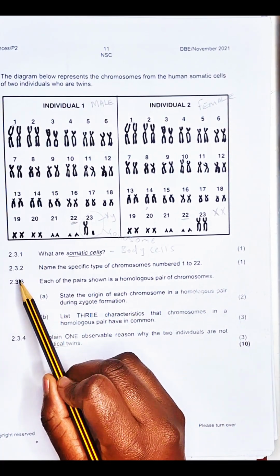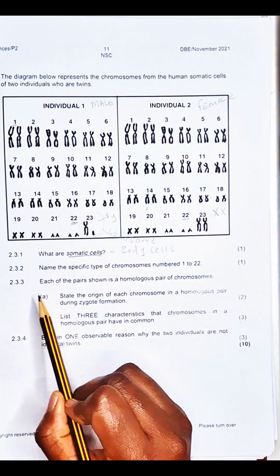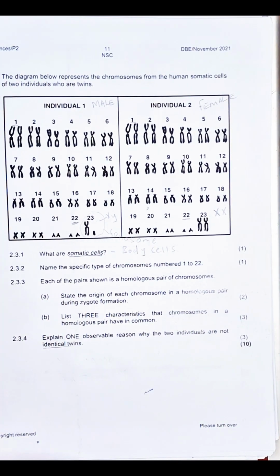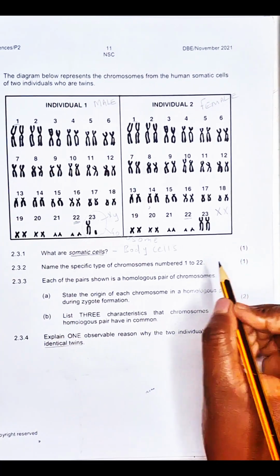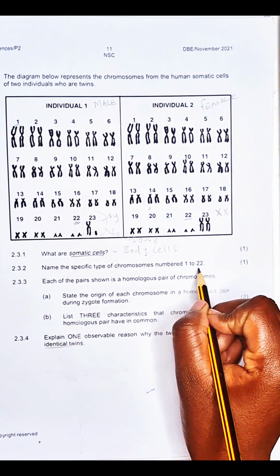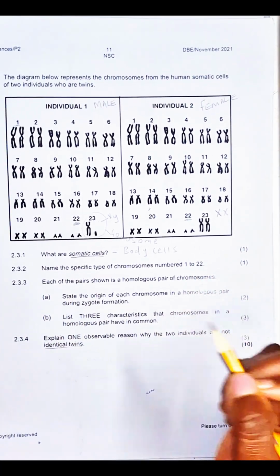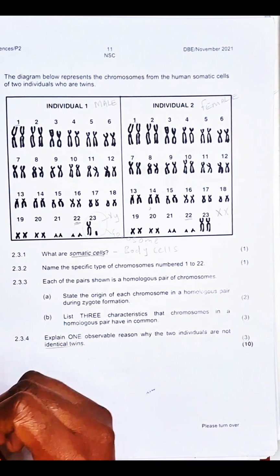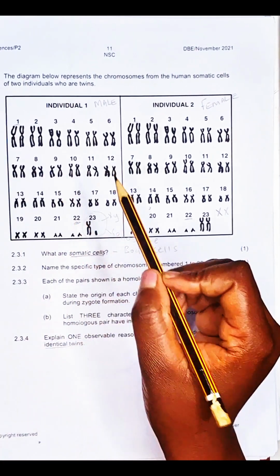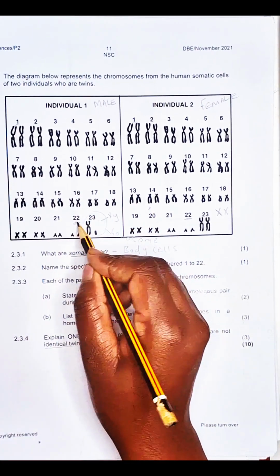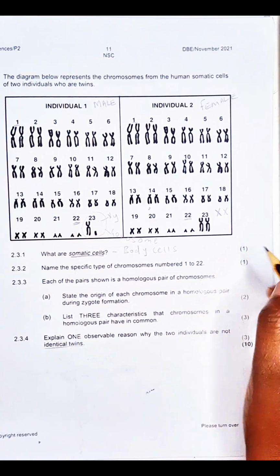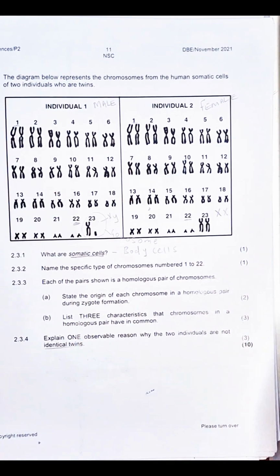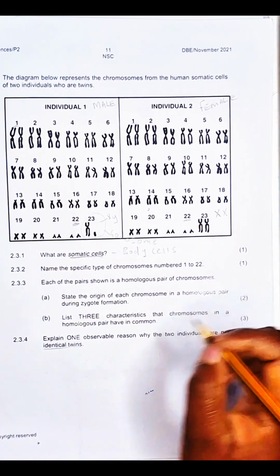Now question 2.3.2 says, name the specific type of chromosomes numbered 1 to 22. Already we said that chromosome 1 up until chromosome number 22, this is our autosomes, and we say that they are the ones that control our physical appearance.